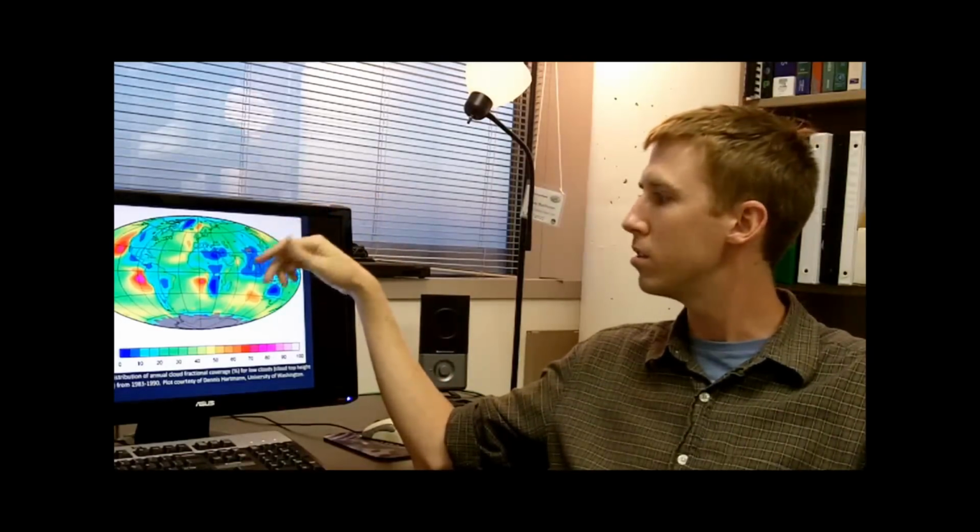So marine stratocumulus clouds are low liquid phase clouds that occur over the open ocean. And they're very interesting for a number of reasons. One of the reasons is they're very, very persistent. So this is a plot that Dennis Hartmann did in the 1990s. And what it is, it's a global distribution of the low cloud fraction. So you have cooler colors means less cloudy, warmer colors means more cloudy.